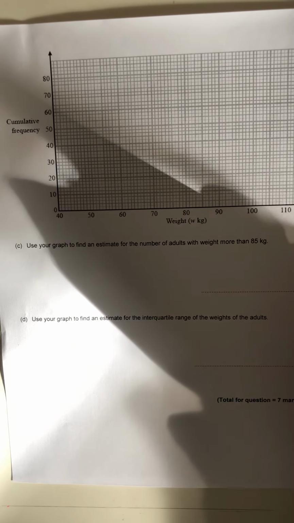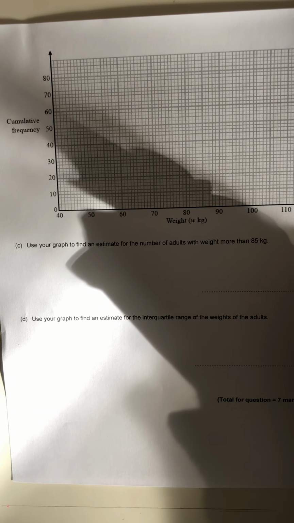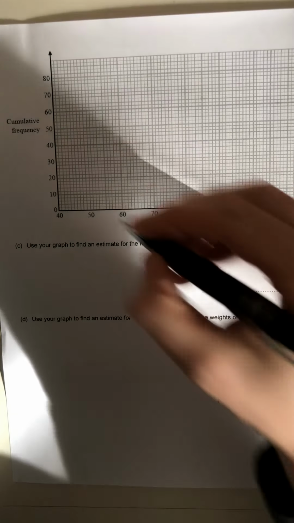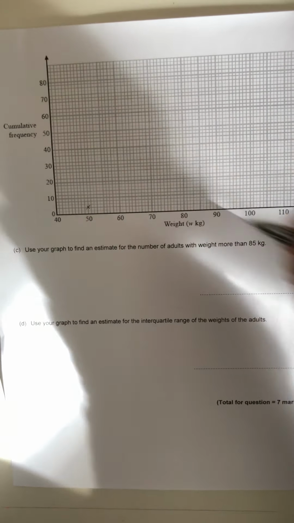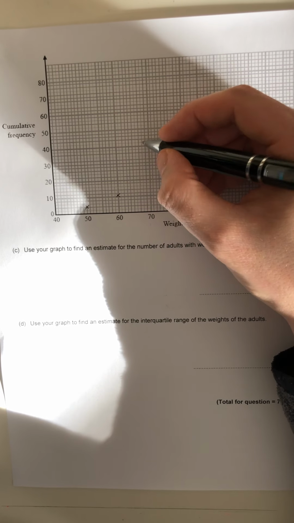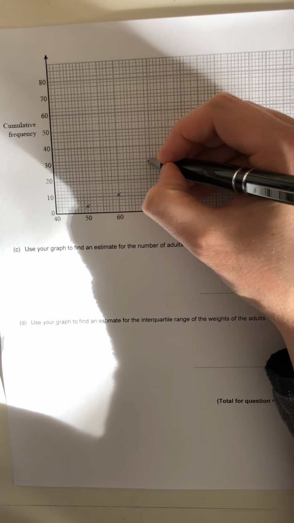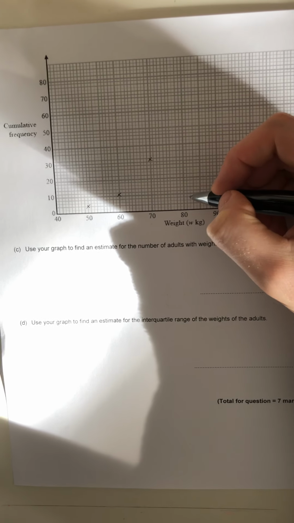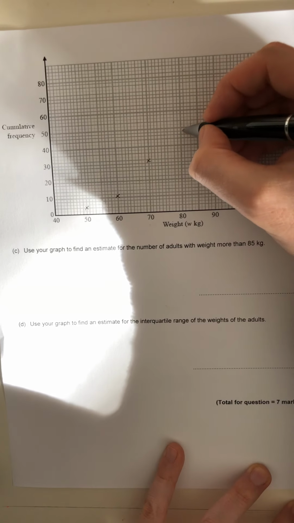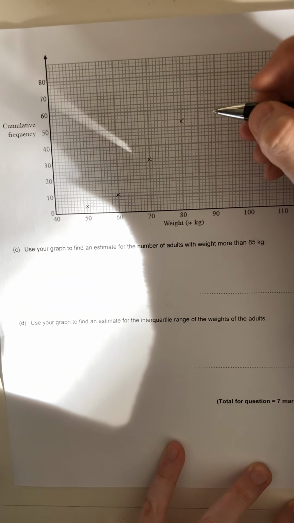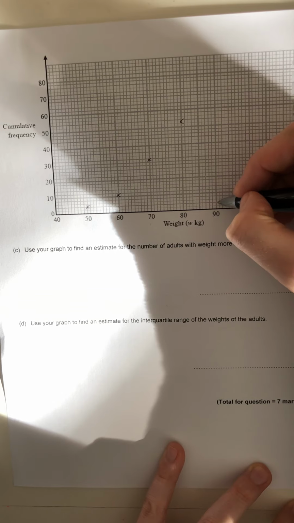And cumulative frequency goes on the y-axis. So first one is 50 across, 4 up. Not the best scale ever, but 4 is there. 60, 11. 60 across, 11 up. Then 70, 32. 70 across, 32 up. Looks like it's around about there. 80, 53. 90, 71.